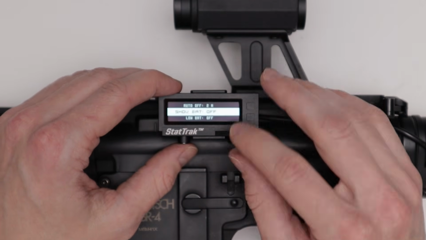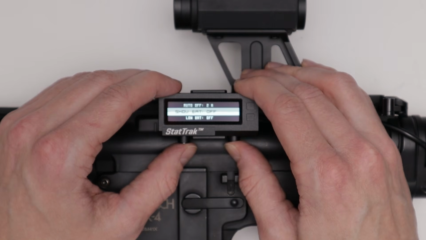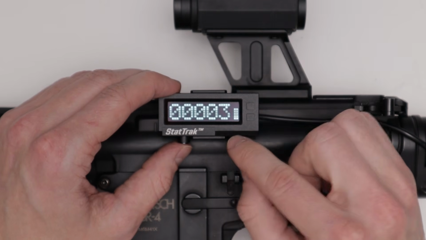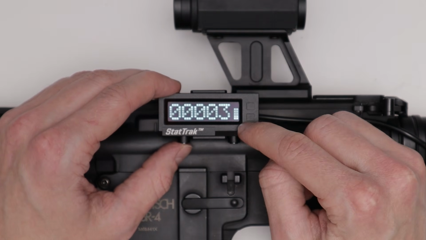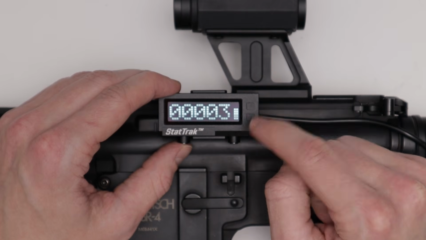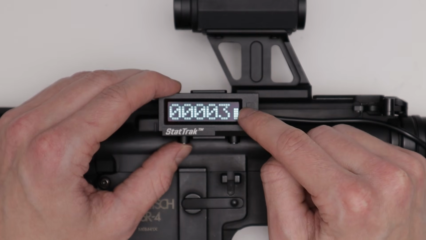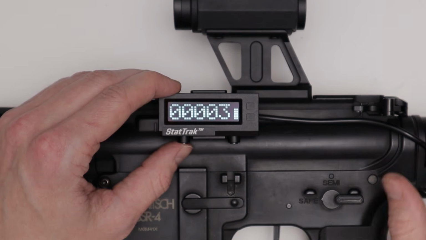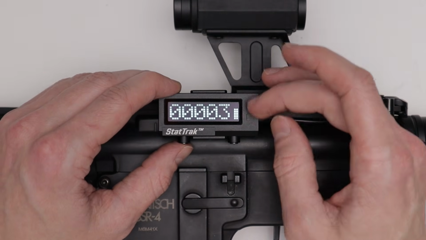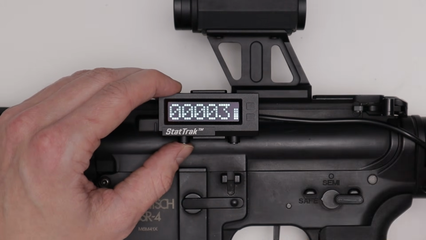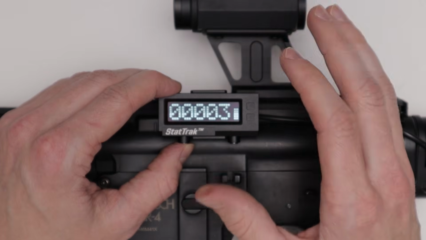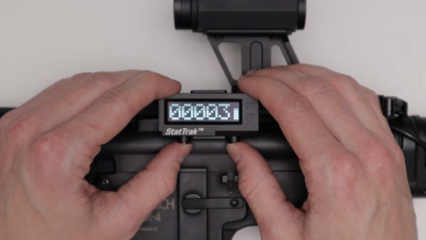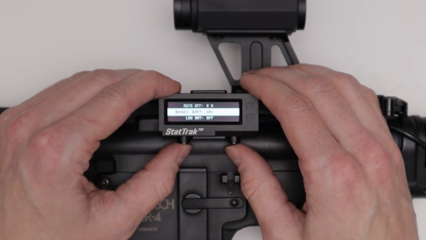Then here we have a setting, show battery. If you enable this, you will see on the main screen we'll now have a battery bar right on the right hand side, and it will show the state of charge of the current battery that's inside the replica. So when it goes to 0, you know that you'll probably need to replace the battery that you're using for your AEG. Let's go back to the settings.